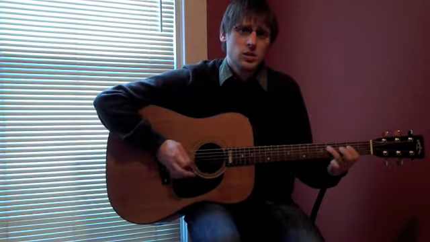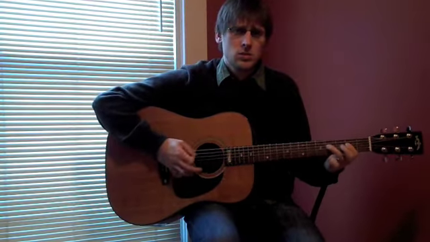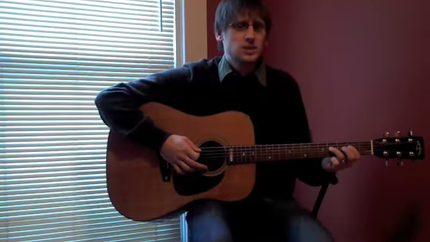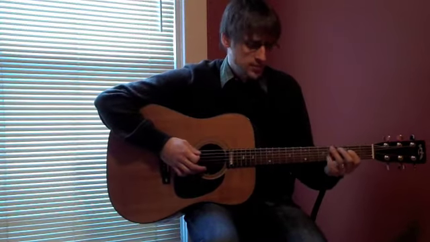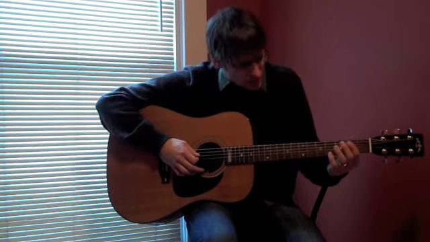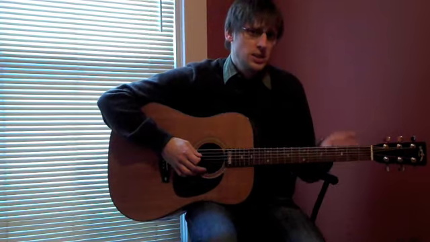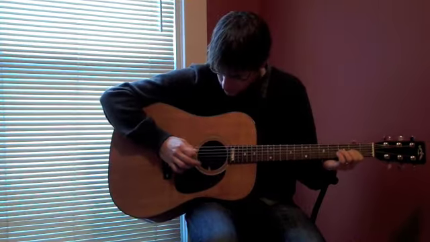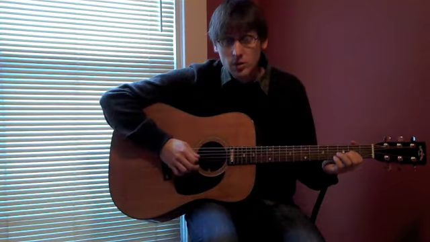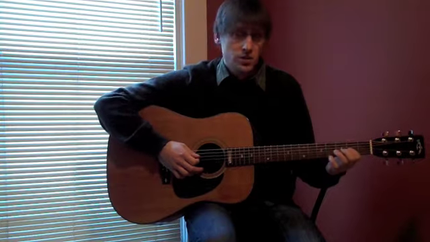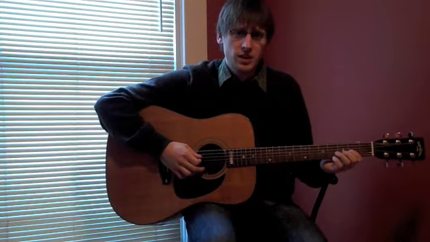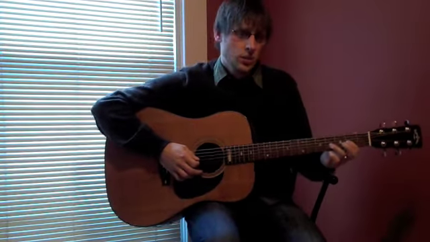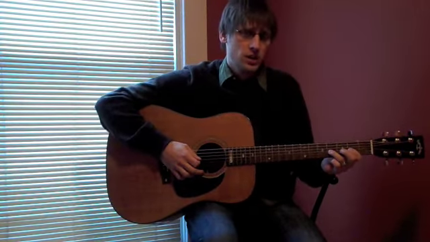So that's the A. That's number 1 in this pattern. Next, we're going to go to the D, and to go to the D, we're going to use the same type of pattern, but we're going to drop down 2 strings here, and we're going to play our D string with our G string, so 3 and 4. So again, use the 1st finger on the 2nd fret of the G string, and interchange that in the same pattern with your 3rd finger on the 4th fret of the G string.